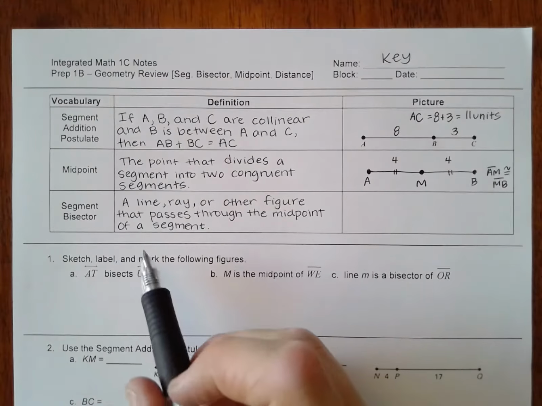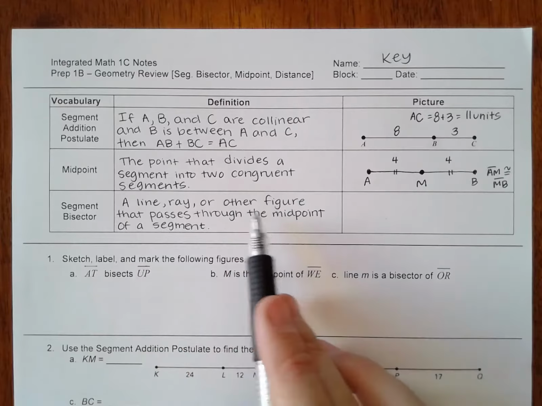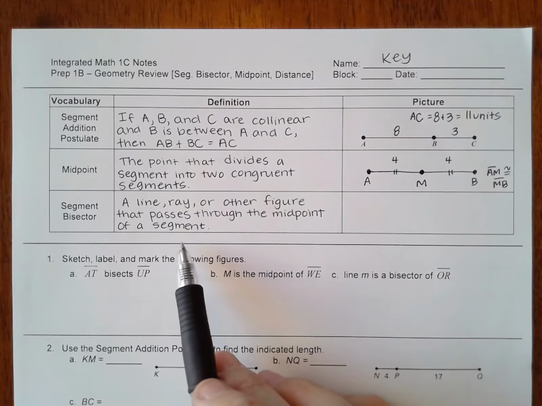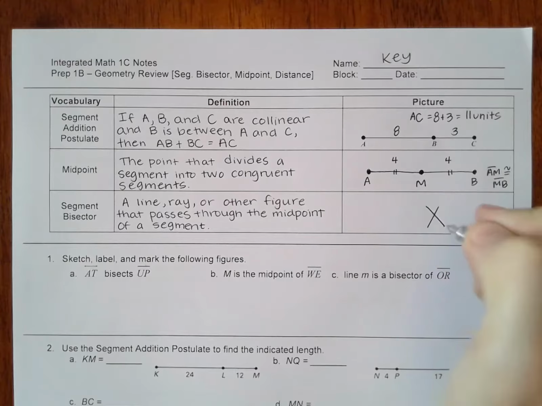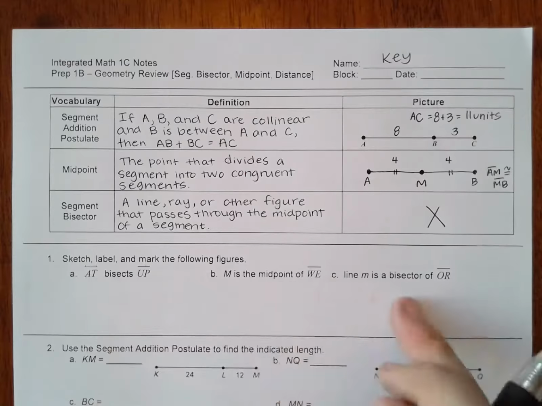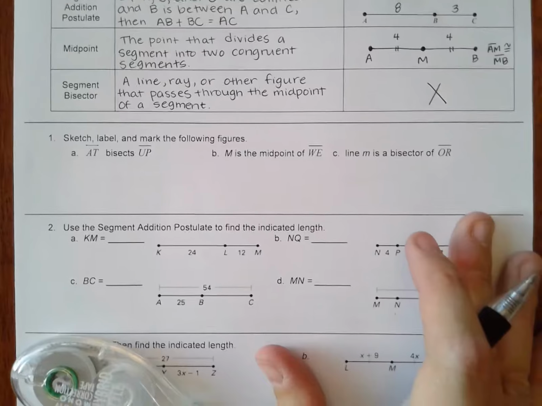A segment bisector is defined as being a line, a ray, or another figure that passes through the midpoint of a segment. So a segment bisector is basically just something that cuts something else in half. We're not going to worry about drawing a picture for that one right now. We'll see it down here when we practice drawing some examples.